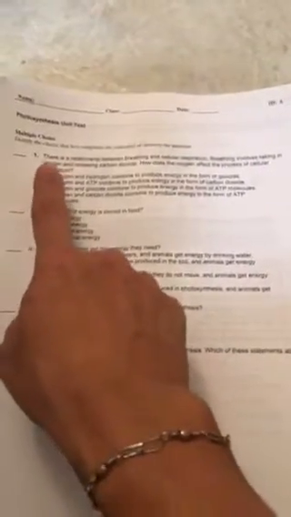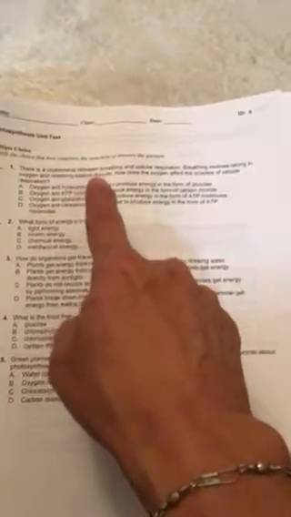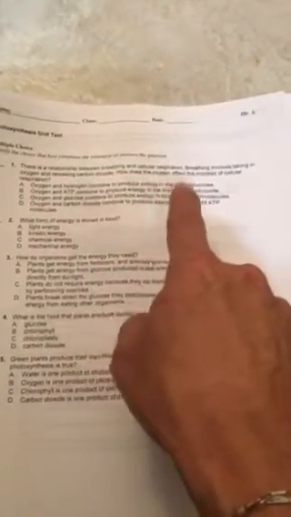Photosynthesis unit test. Number 1. There is a relationship between breathing and cellular respiration. Breathing involves taking in oxygen and releasing carbon dioxide. How does the oxygen affect the process of cellular respiration?